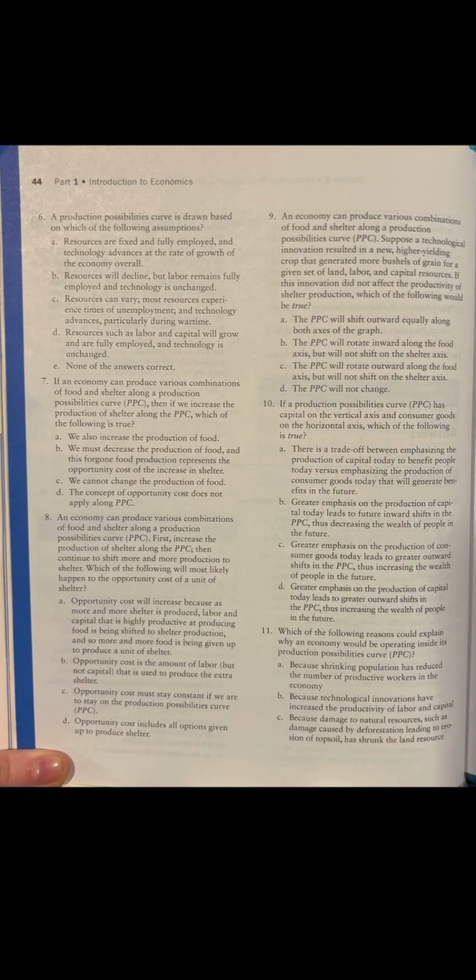8. An economy can produce various combinations of food and shelter along the production possibility curve. First, increase the production of shelter along the PPC, then continue to shift more and more production to shelter. Which of the following will most likely happen to the opportunity cost of a unit of shelter?